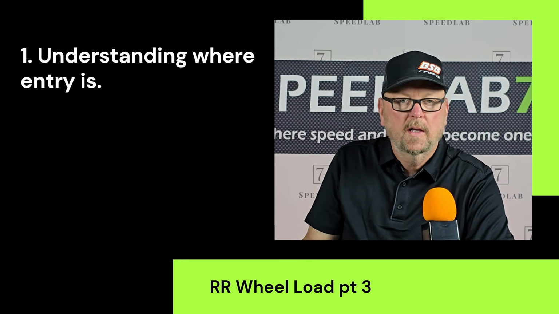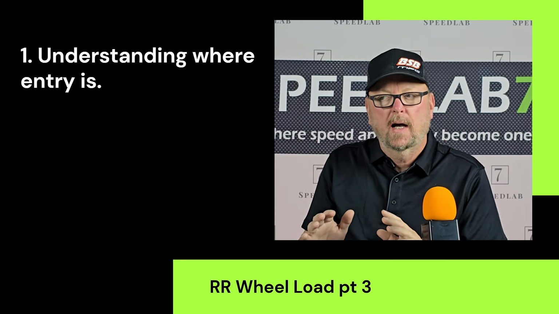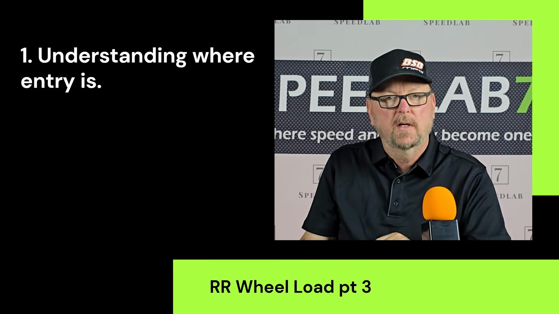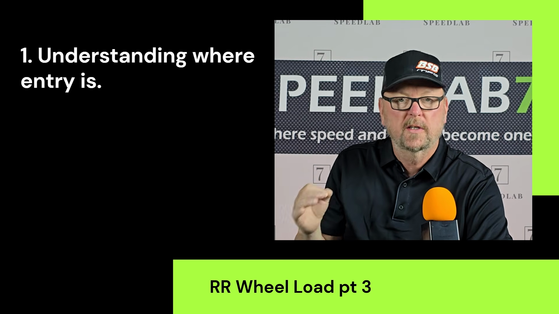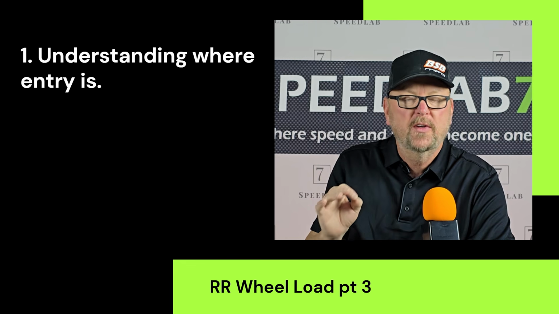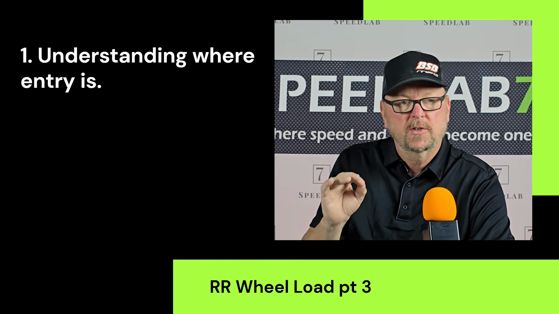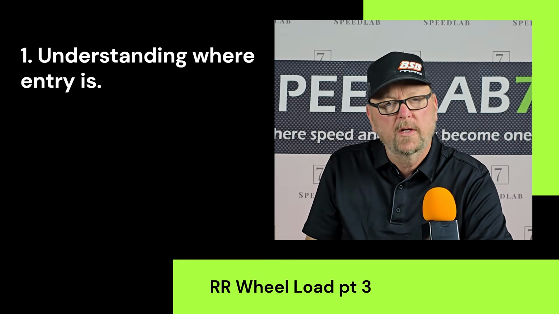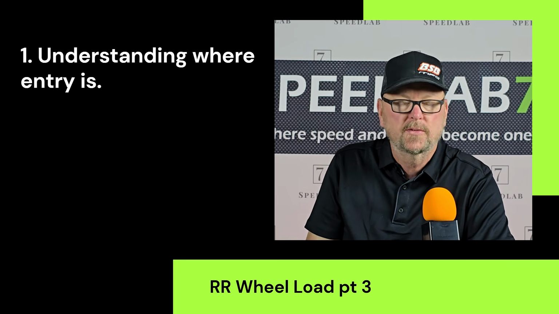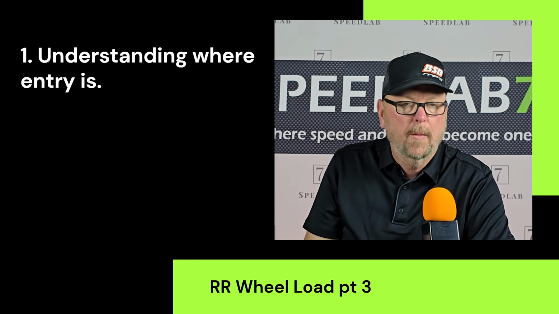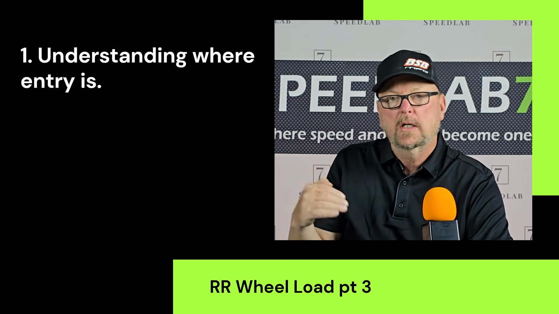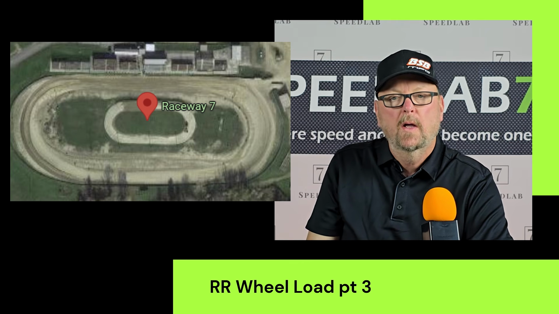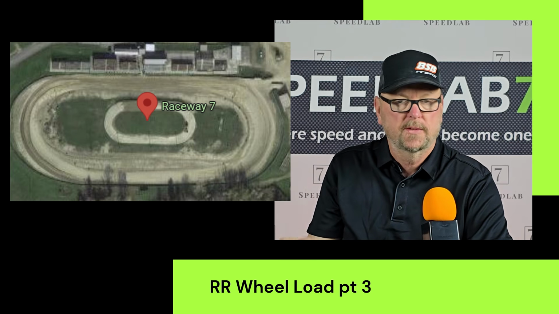Number 1, understanding where entry is. Okay, when I say that to somebody, I get a wide variety of responses. Entry is not where you decide it is or where you think you want to turn the car at this particular lap. Entry is a physical point on the racetrack. It's different on every racetrack, so it's very important that you understand where your entry point is. The more you drive that car past entry, the tighter it'll become. So get on Google Earth, look up your racetrack, and understand where entry is.